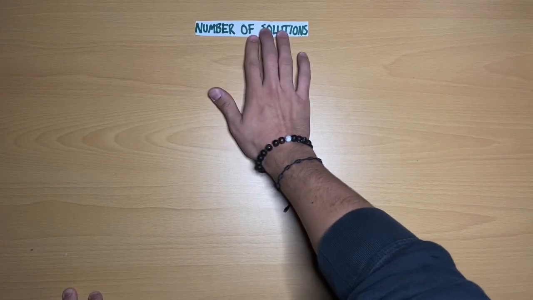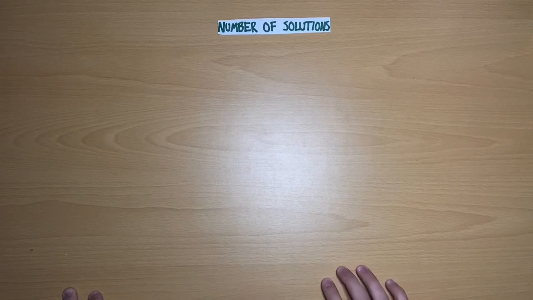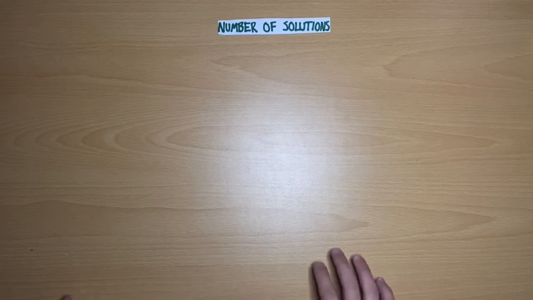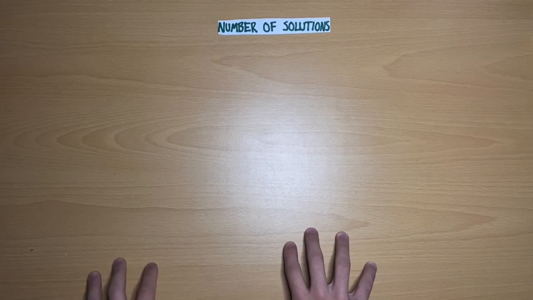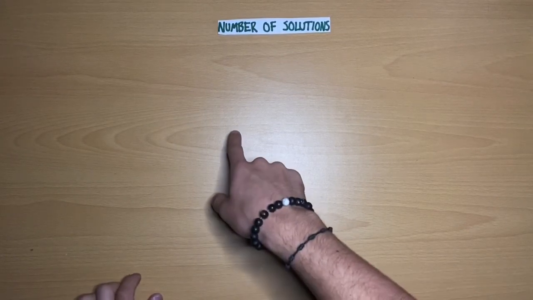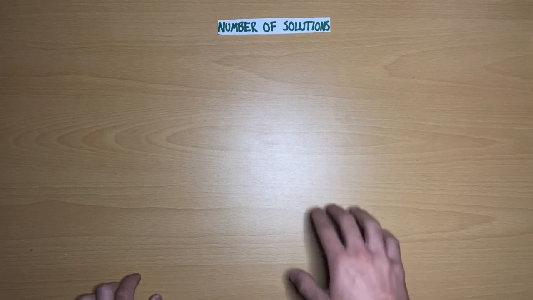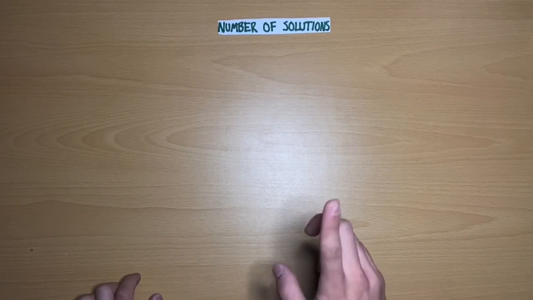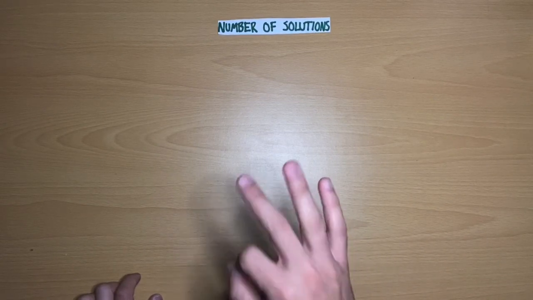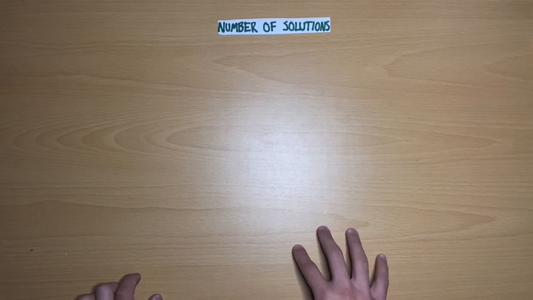So today we're going to focus on number of solutions. So far, every equation we've seen has one solution. That is, we get x equals something at the end. However, today we will see that there's three different possibilities.